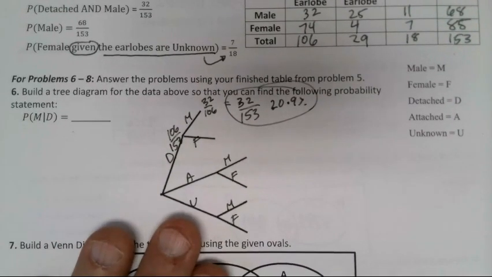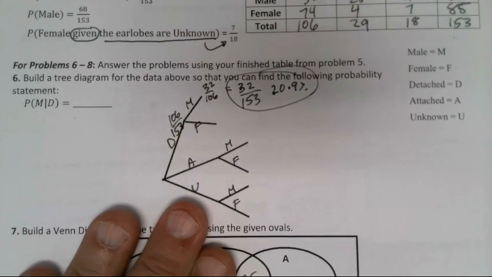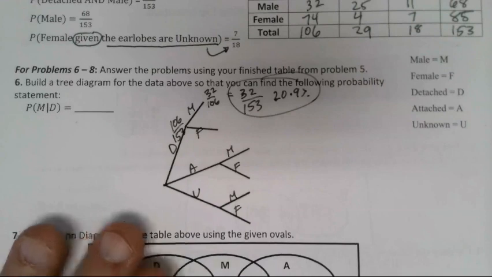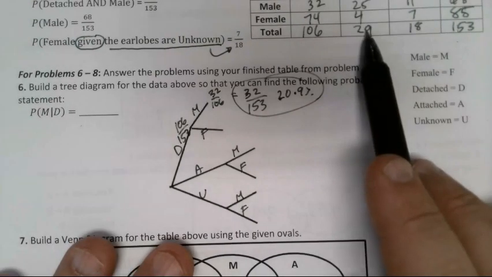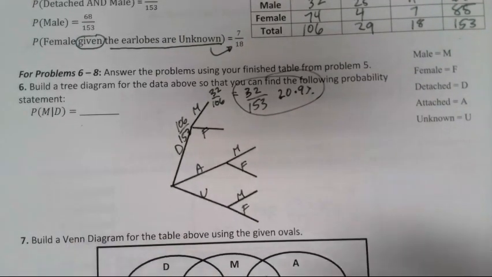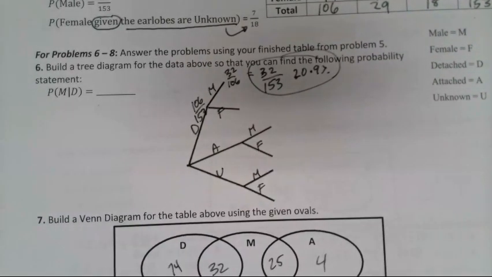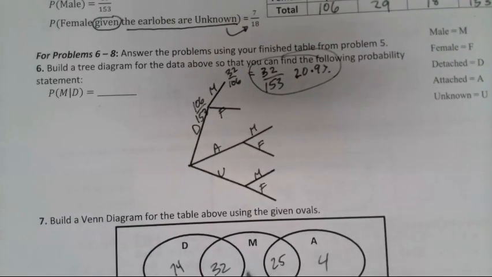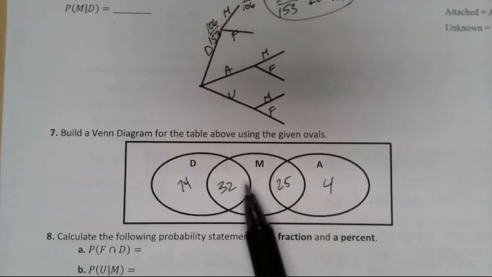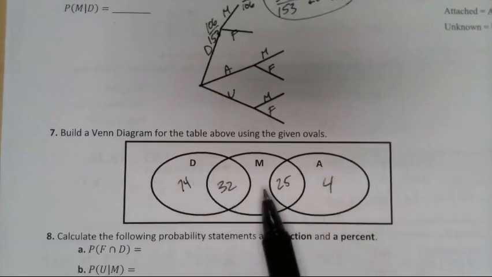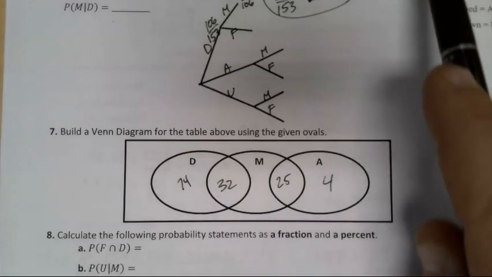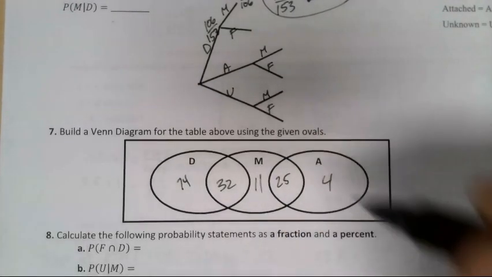Well, here, they're attached, but they're not males because they're not in that male circle. So attached, not males, that means attached females. There's only 4 here. Okay, here, this is in the male circle, but they're not detached and they're not attached. It means they're not known. Male unknowns, that's going to be 11.